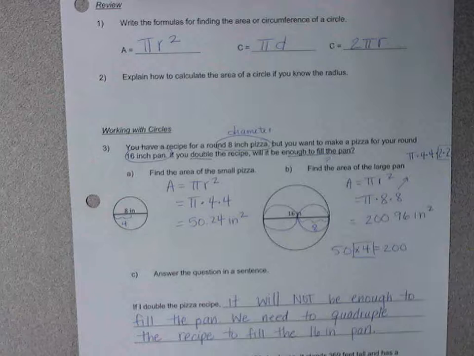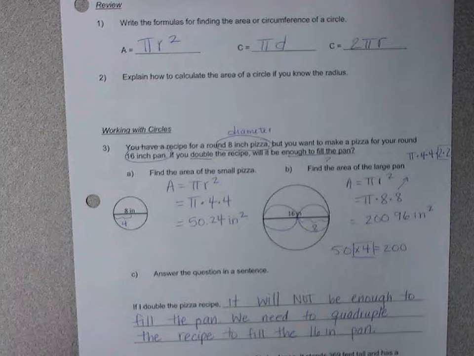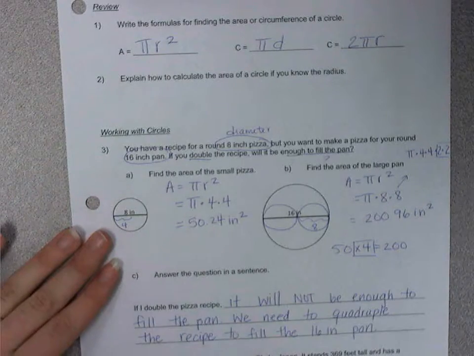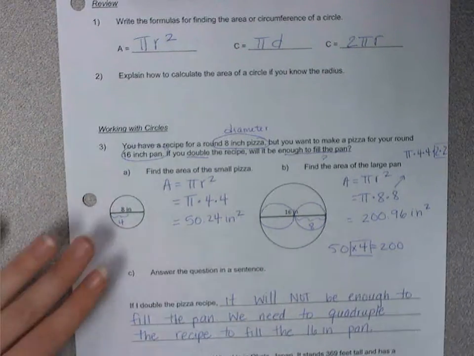4. The world's tallest Ferris wheel is in Okinawa, Japan. It stands 369 feet tall and has a diameter of 328 feet. Find the circumference of this Ferris wheel.